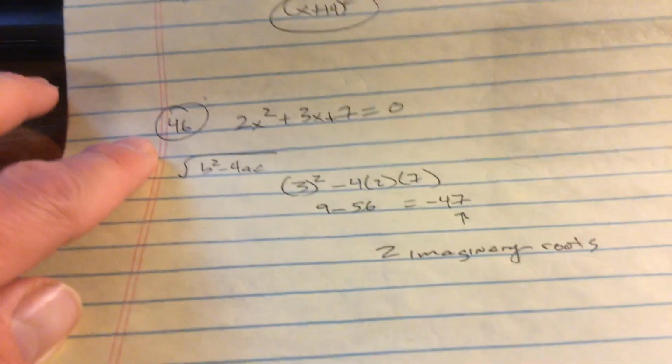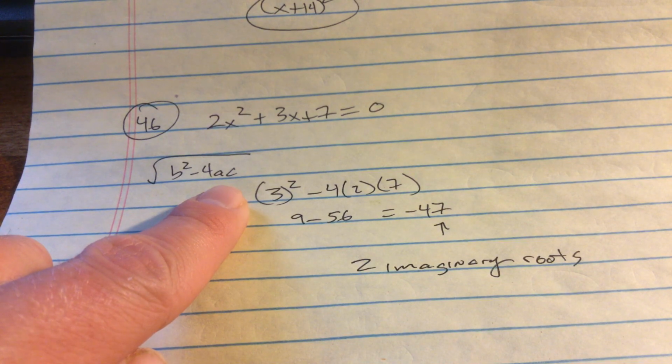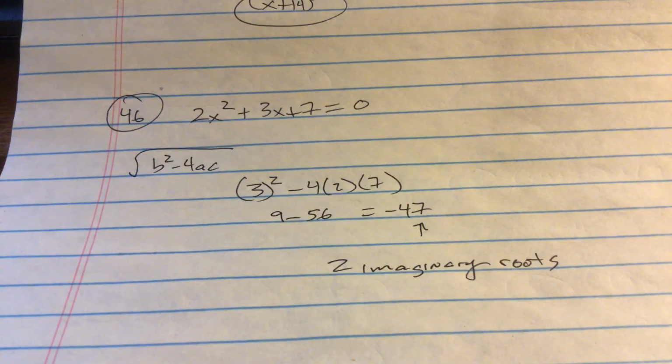And then the discriminant, folks, the discriminant is b squared minus 4ac. It is what is inside the square root in the lovely quadratic formula. So you simply do that. It's arithmetic. B is 3, a is 2, c is 7. B squared minus 4ac is 9 minus 56. That's a negative 47. All right, when you have plus or minus root negative 47, you're going to have plus or minus i root 47. That is 2 imaginary roots, 2 imaginary solutions.